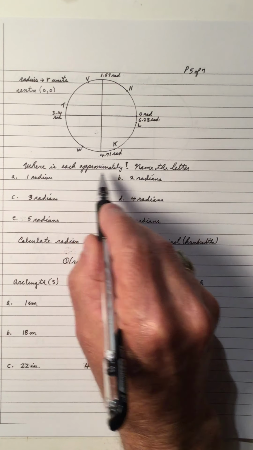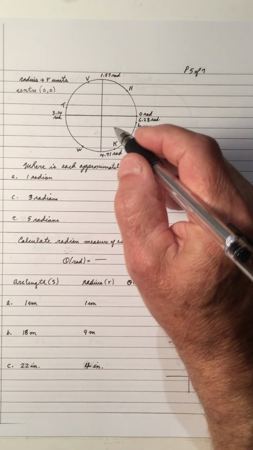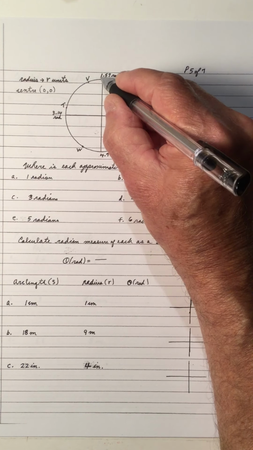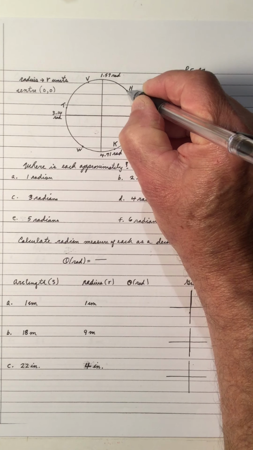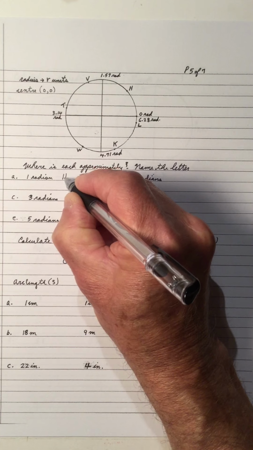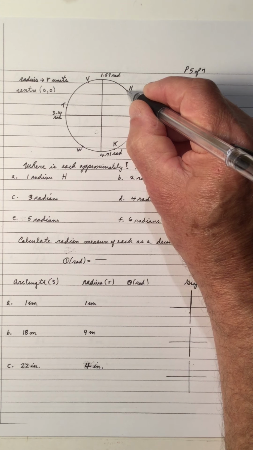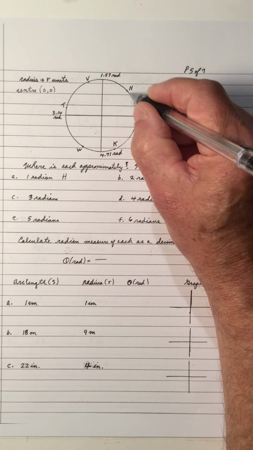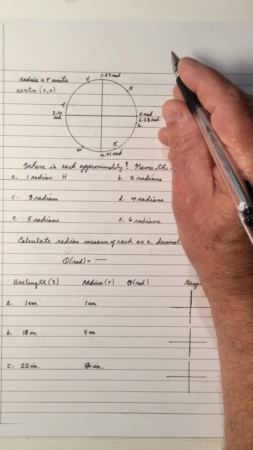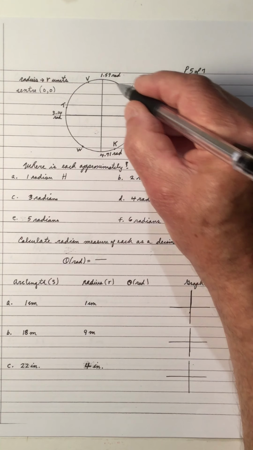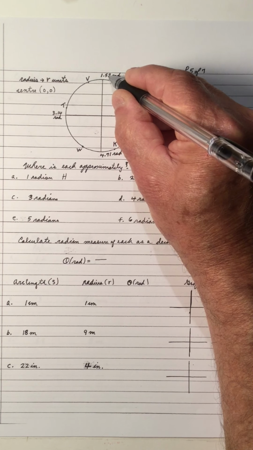Okay, where is each approximately? Name the letter. Where is approximately 1 radian? So the letter that represents 1 radian, 1.57 radians, and there's 0. So 1 is approximately the letter H. So if you rotate on this circle as far as here, and the length of that arc divided by the radius, you'll get 1 radian on your rotation. 2 radians, that's a little bit more than 1.57.